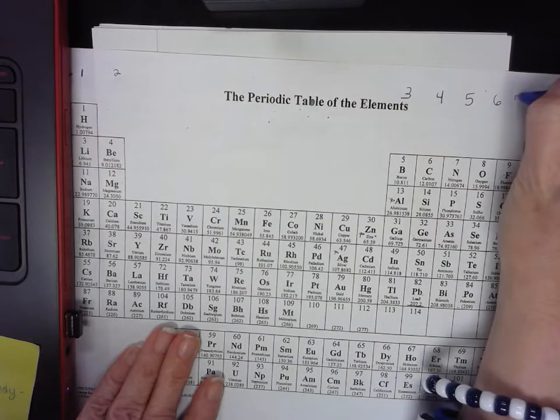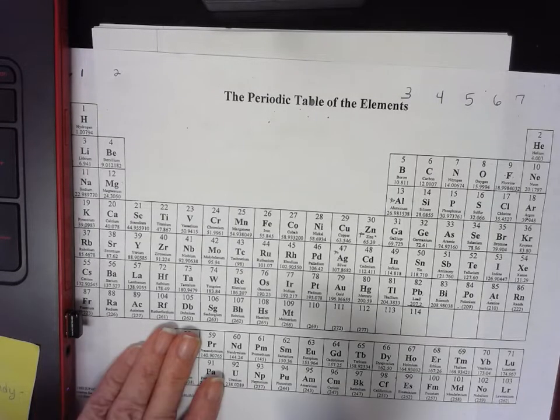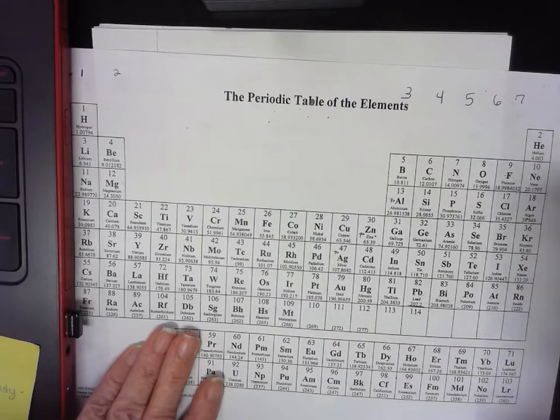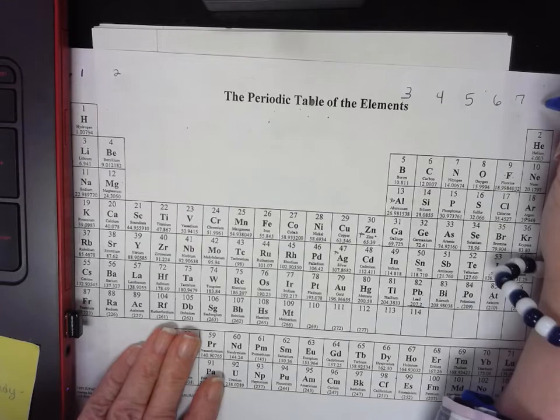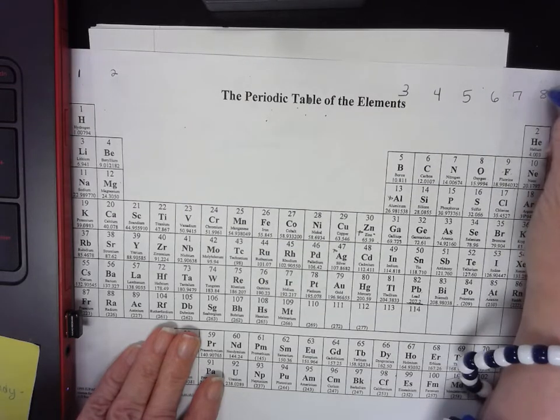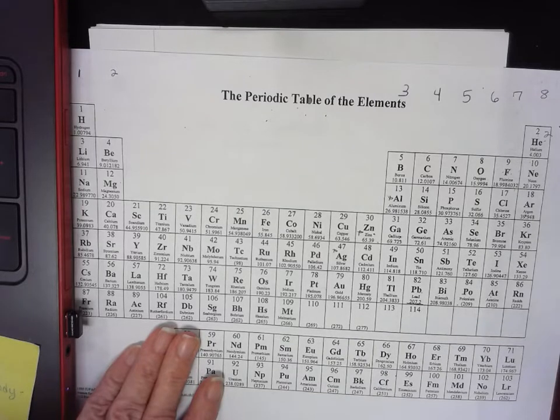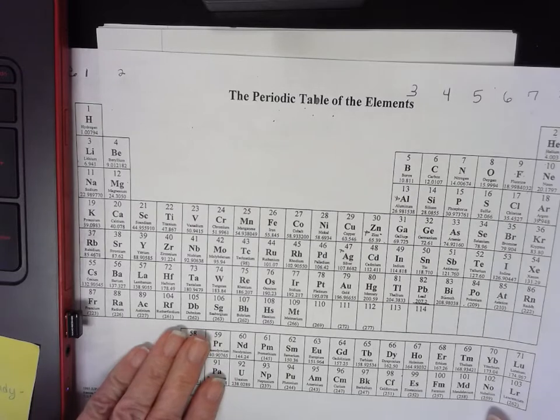And then over here, your noble gases or your inert gases have 8 valence electrons, except for helium, which only has 2 valence electrons, because there's only 2 electrons there to do anything with. It doesn't have any more than 2.